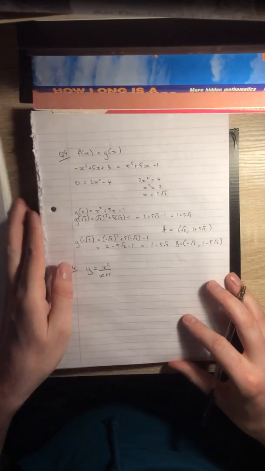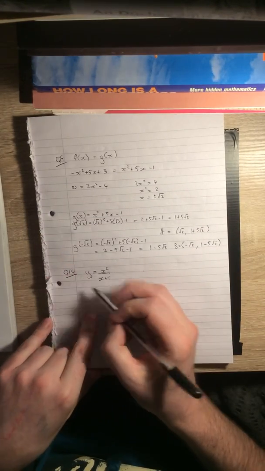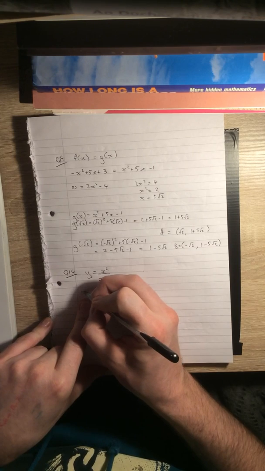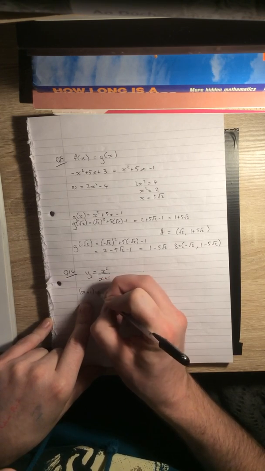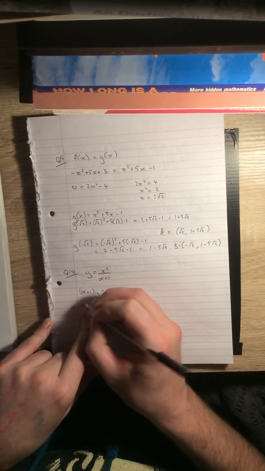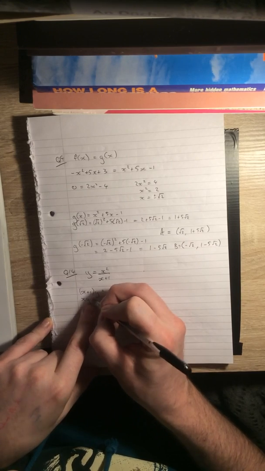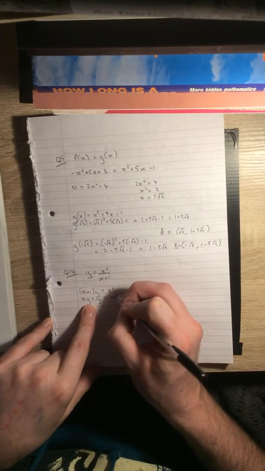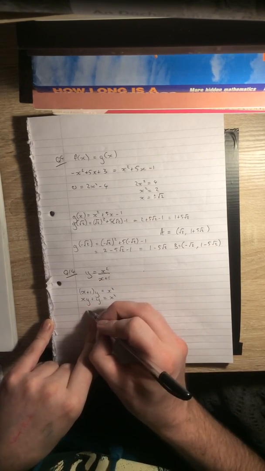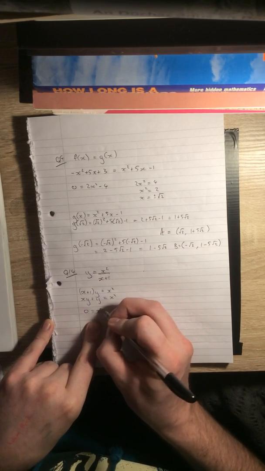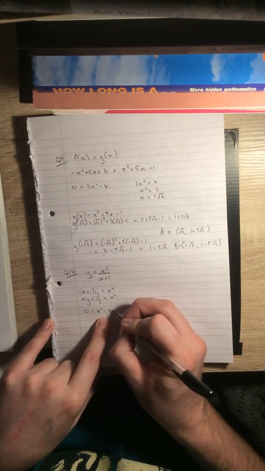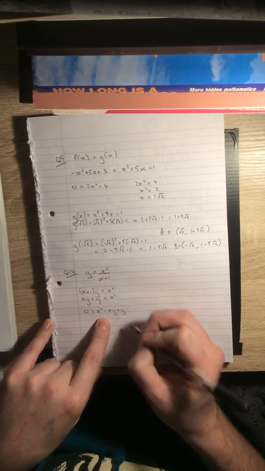Well, if you cross multiply, you'll get x plus 1 times y equals x squared. xy plus y equals x squared. And then if you move everything over, you get 0 is x squared minus xy plus y.